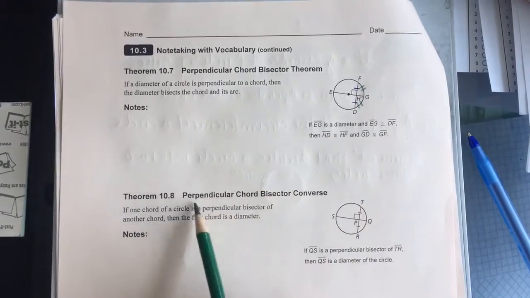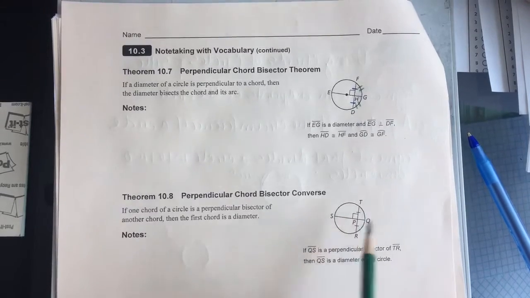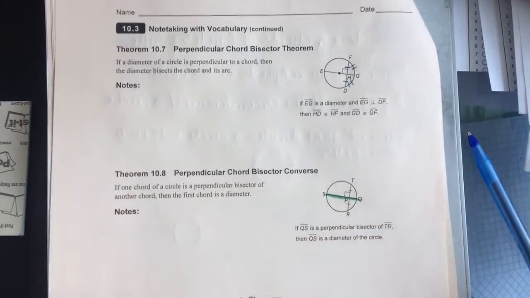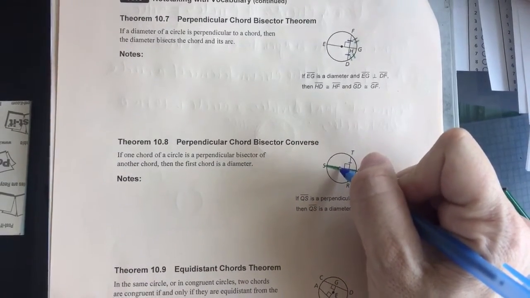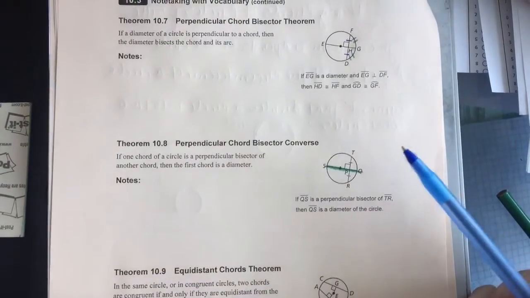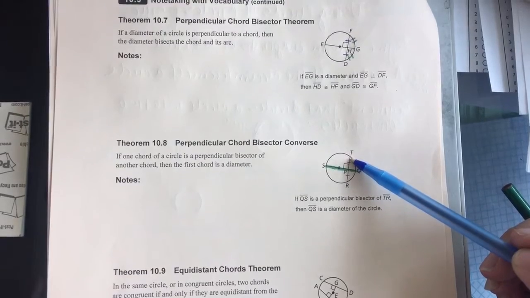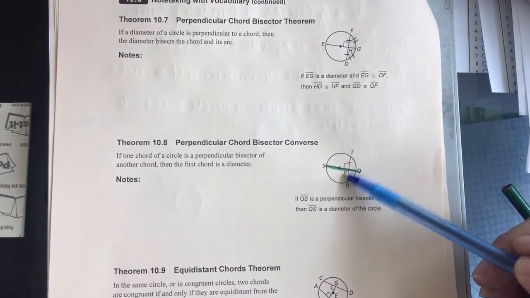Now, when we go to perpendicular chord bisector converse, if you know that we have congruent arcs, then you can conclude that this must have been a diameter. If you're not sure if it goes through the center, if it is bisecting a chord that you can tell is clearly not going through the center, then that must be the diameter.